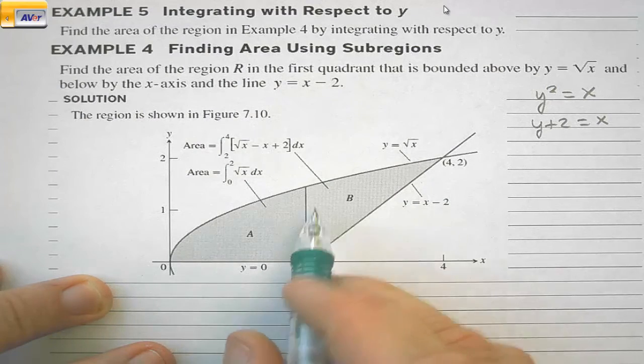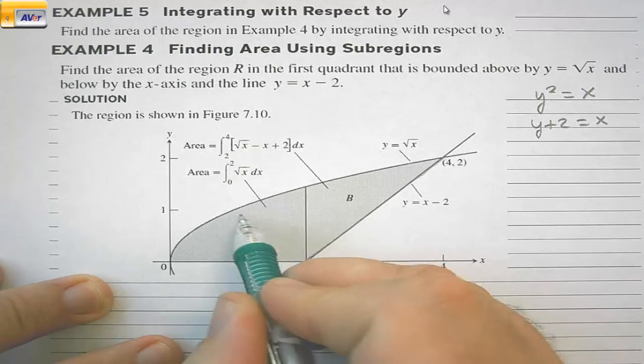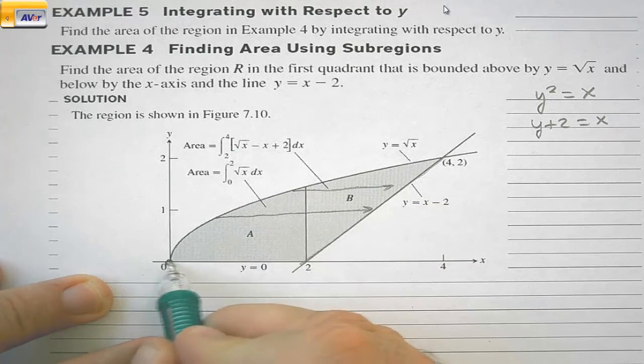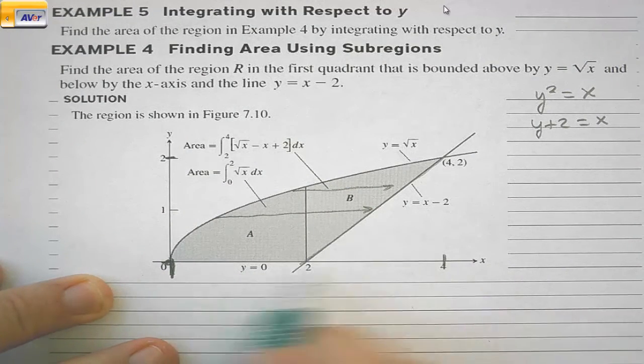Now we see that the line right here is to the right side of the curve the entire time, but from 0 to 2. If we're integrating with respect to x, we integrate from 0 to 4, and we have to do this in pieces.